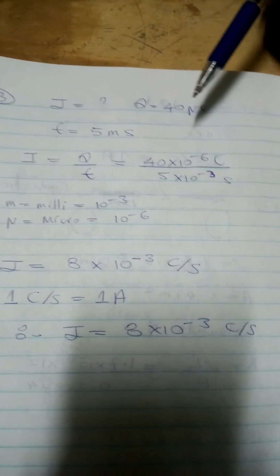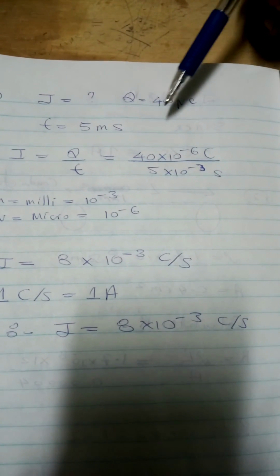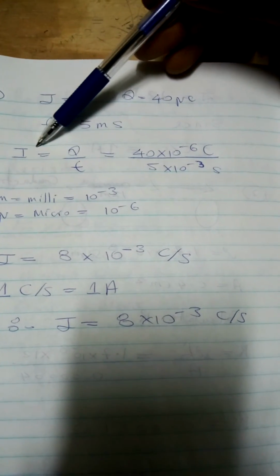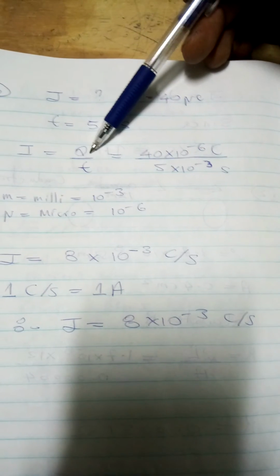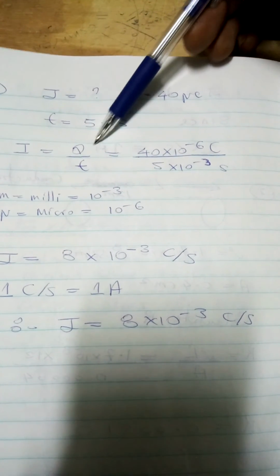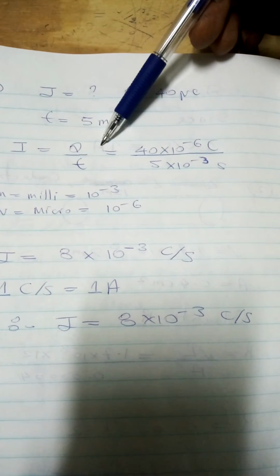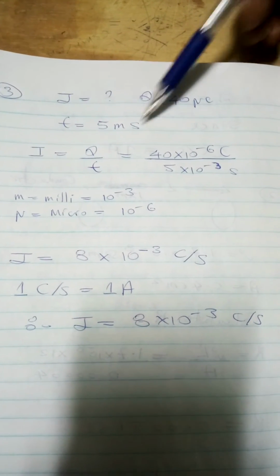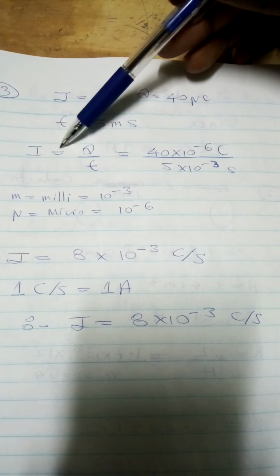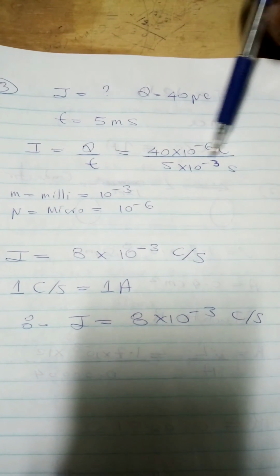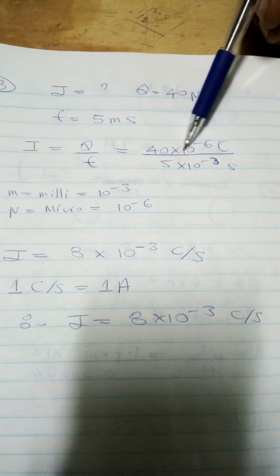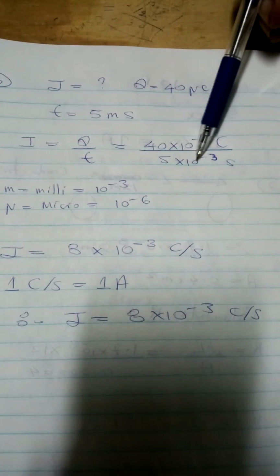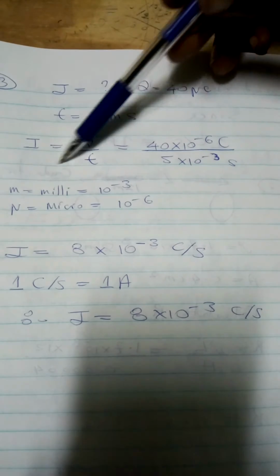In the third example, it is said that a charge of 40 microcoulombs flows for a time of 5 milliseconds. We're supposed to calculate the steady current that will flow. If the current is steady, it means that we're calculating DC current. And then we'll just plug in the numbers. We'll use the formula I equals Q over t. We know the charge, so it's 40 times 10 to the negative 6 coulombs. And the time is 5 times 10 to the negative 3 seconds.